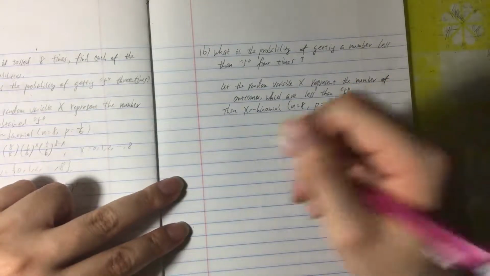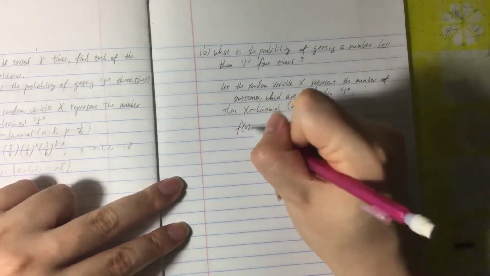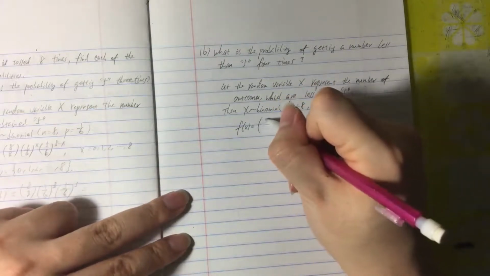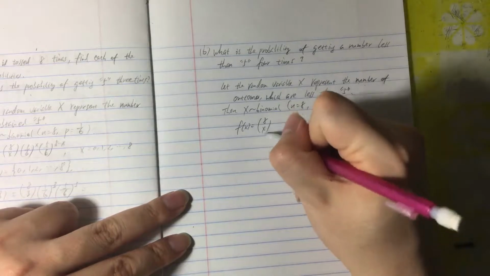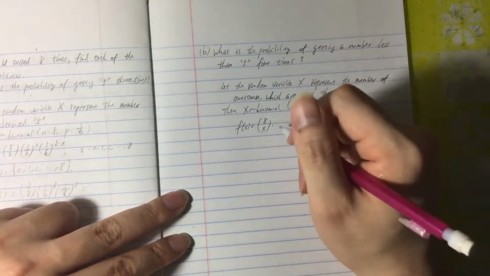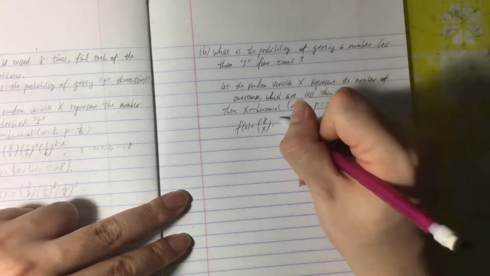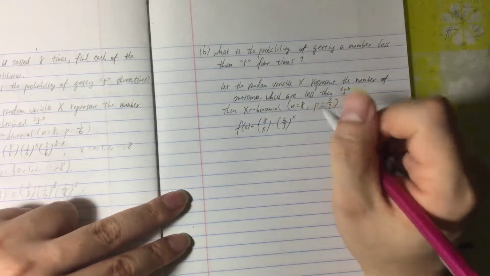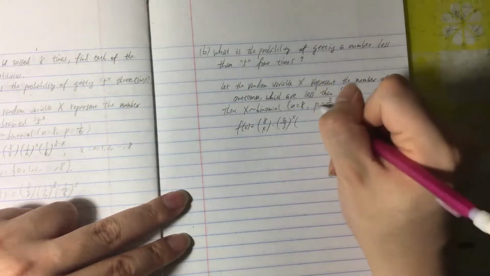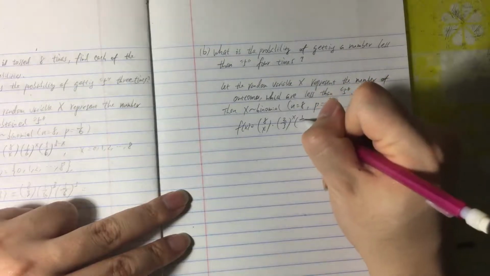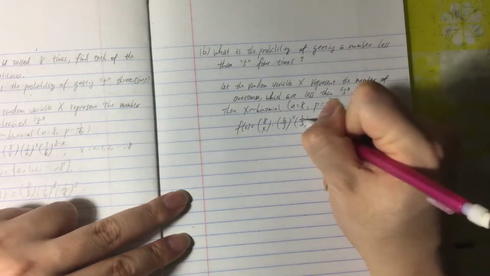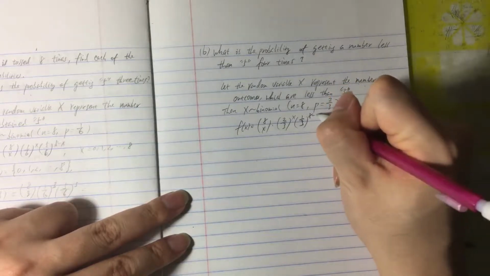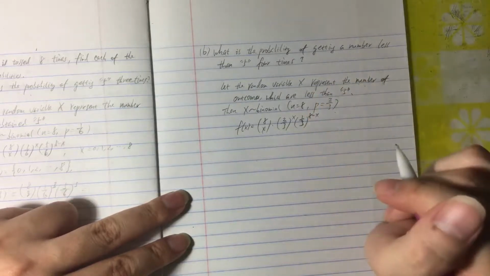Next, write down the formulas. The formula for the probability distribution is n choose x, here 8 choose x, times p to the power of x, here p is 2/3, so it's 2/3 to the power of x, times 1 minus p, 1 minus p is 1/3, to the power of n minus x. n is 8, so you get 8 minus x.